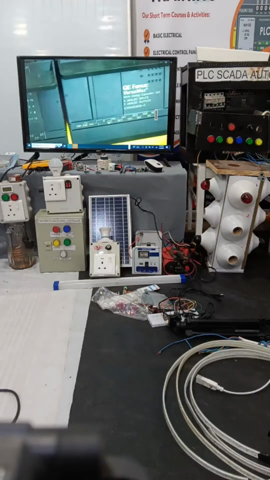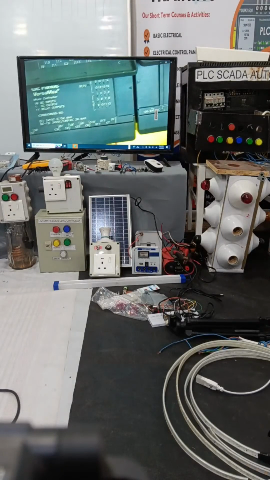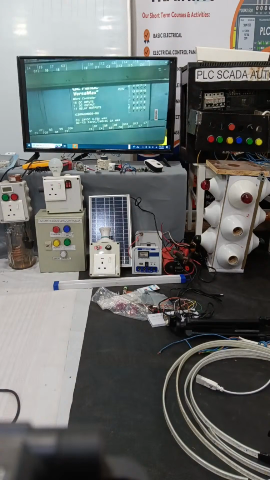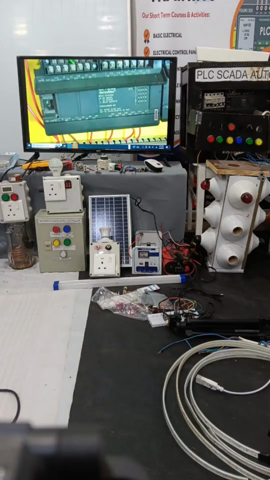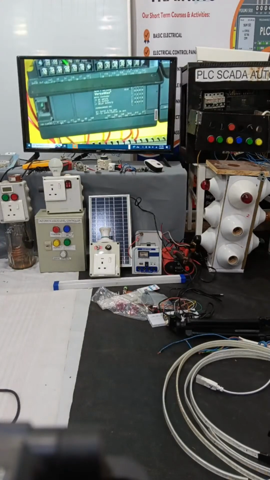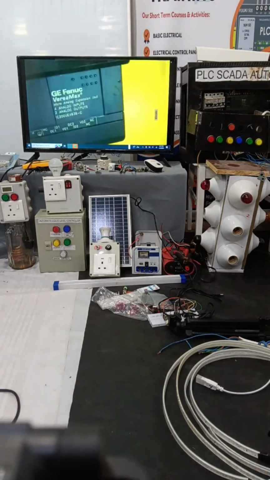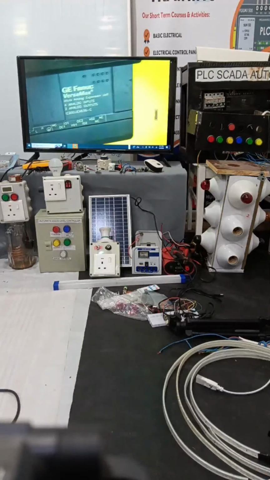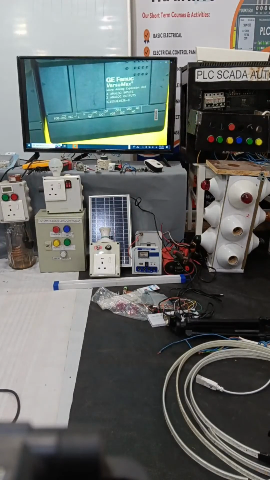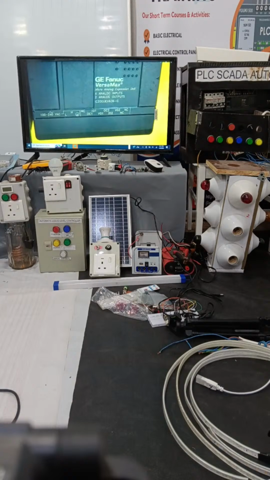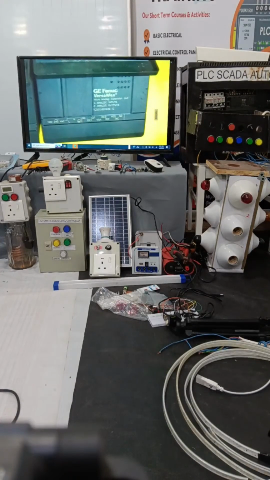When we need only switch on, switch off function, we use digital input, digital output. This first unit consists of CPU and digital I/O, and the second unit is analog I/O. When we need continuous monitoring of temperature, pressure, or humidity, we connect the data here.